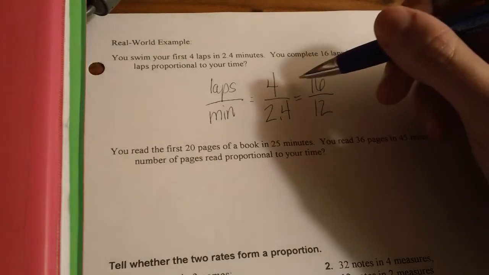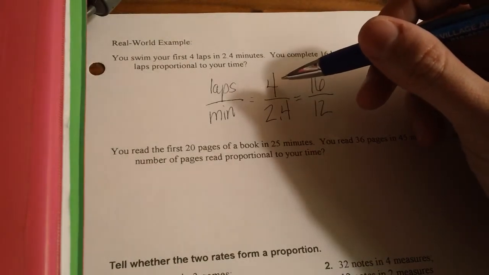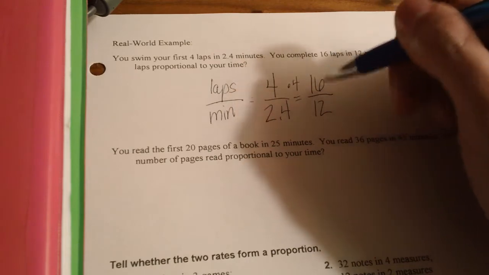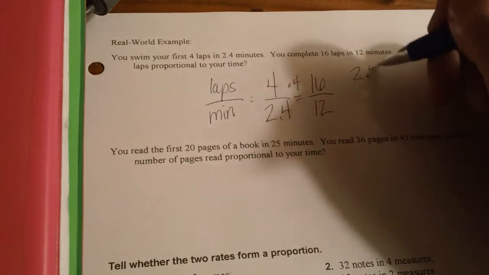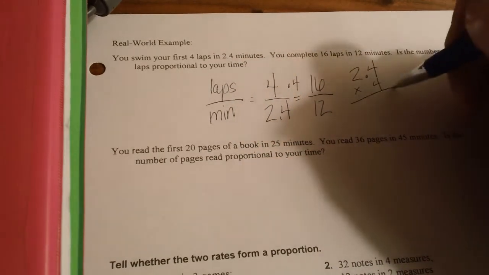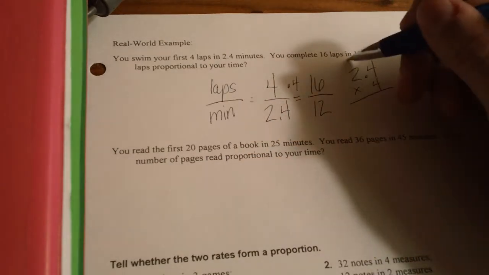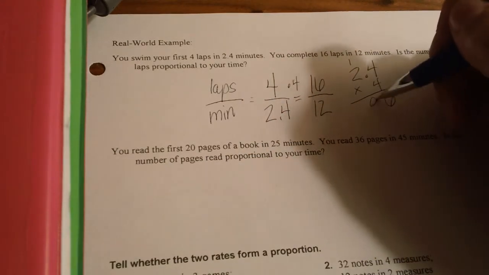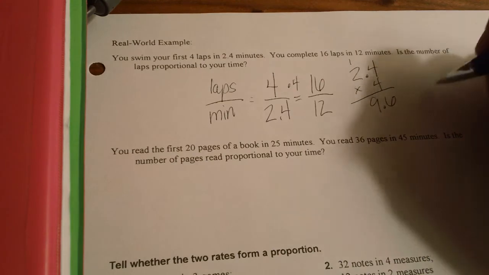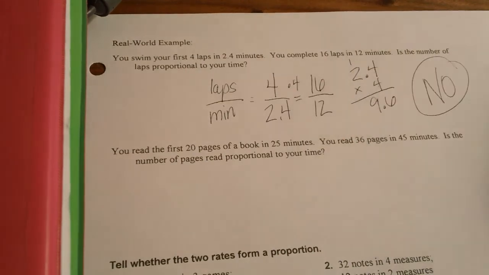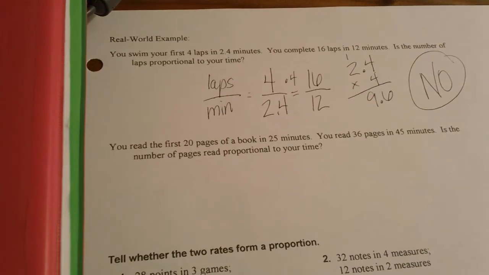Well, I know that 4 times 4 is 16. So 2.4 times 4 should be 12. But it's not. It's 9.6. So no, it's not proportional.